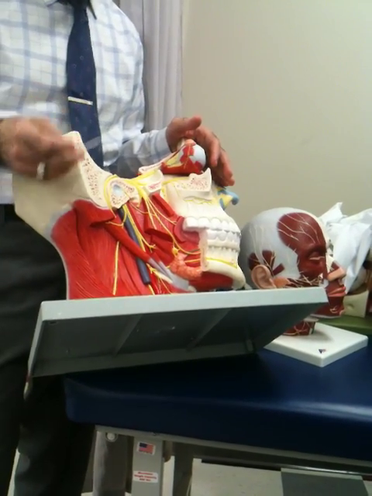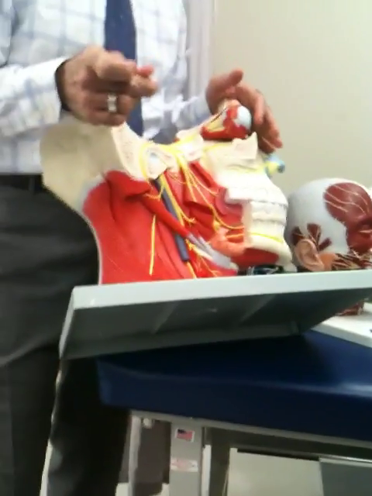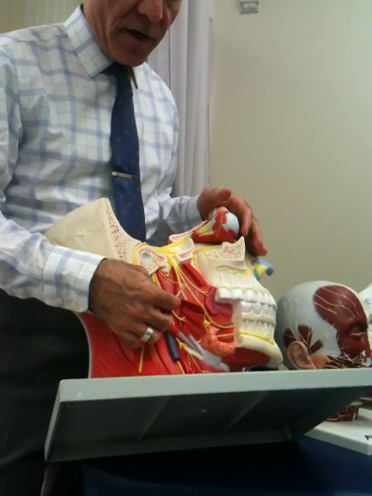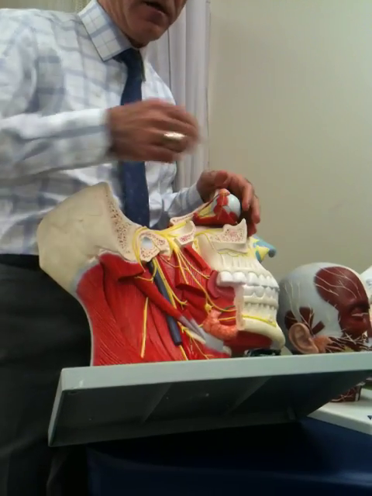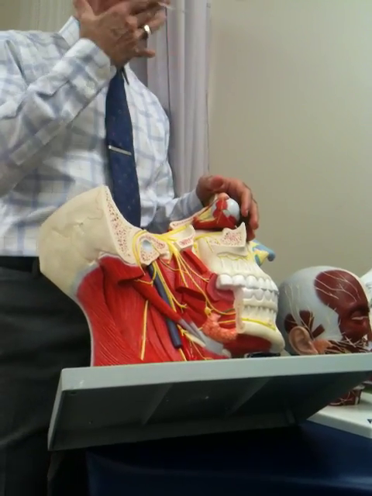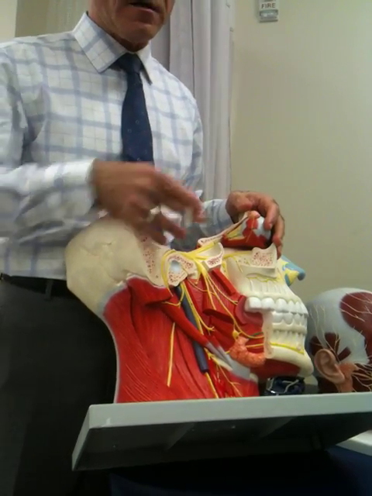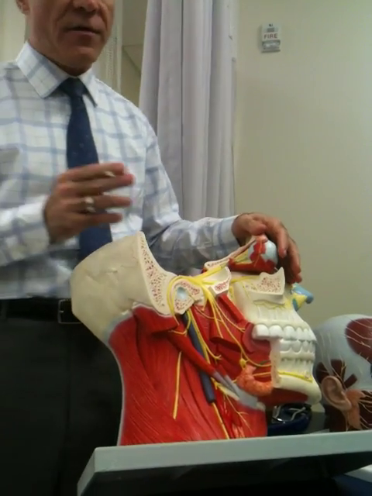The chorda tympani is a branch of the facial inside the facial canal. It's going to come out before the parotid, hitch a ride on the lingual nerve, and reach the tongue. It's going to pick up special sensation, taste, from the anterior 2/3 of the tongue and take it to the taste areas of the brain.